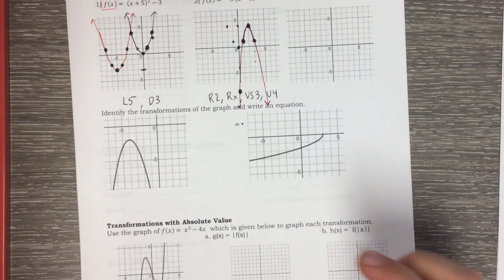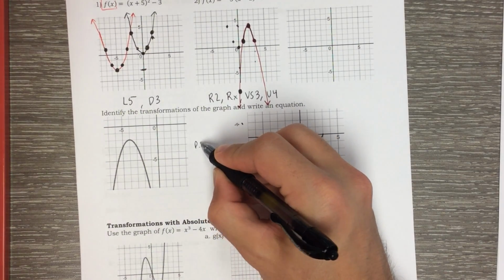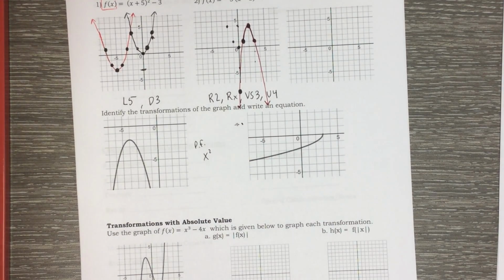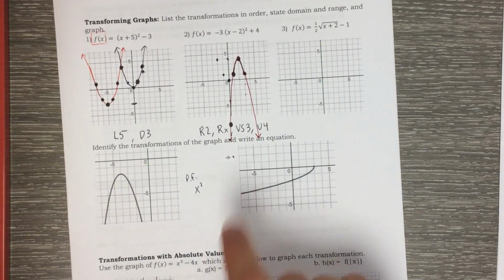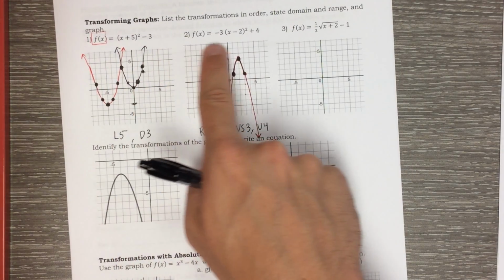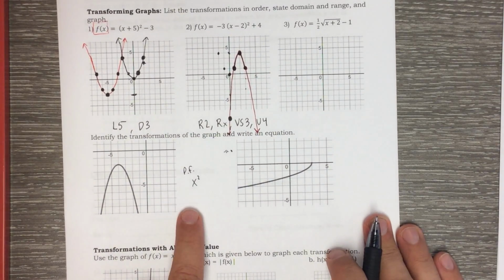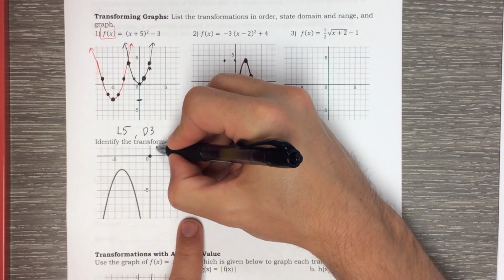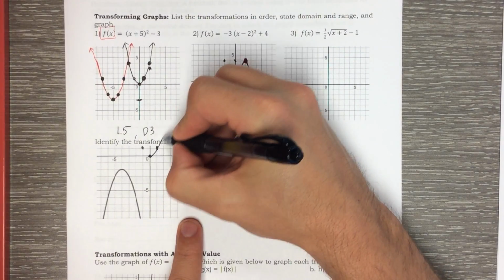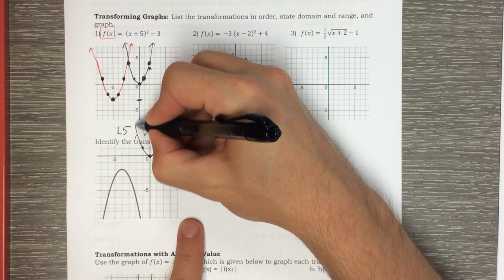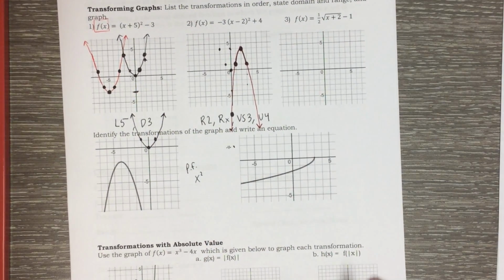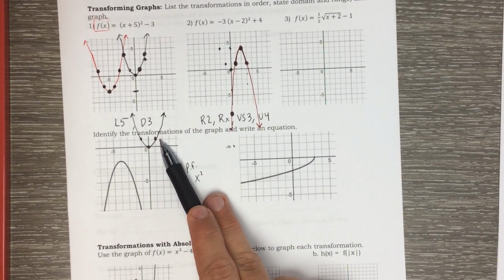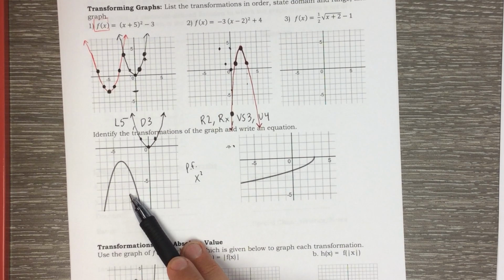Well, the first thing I'm going to notice is that the parent function that this thing is based off of is the quadratic. So we're definitely talking about something squared, so it should look like maybe one of these formulas. But it definitely doesn't look like our parent function. Our parent function goes through the origin, through 1, 1. Our parent function looks like this. So what transformations has this original parent function undergone to end up looking like this?